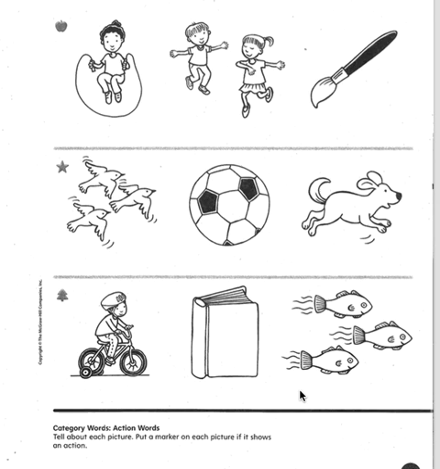So we're going to tell about each picture, and we're going to put an X on each picture if it shows action, if it shows movement. Let's look here where the apple is, where we have these 3 pictures. You're going to X out the picture if it shows movement. So look at all 3. If they show movement, you're going to X it out.